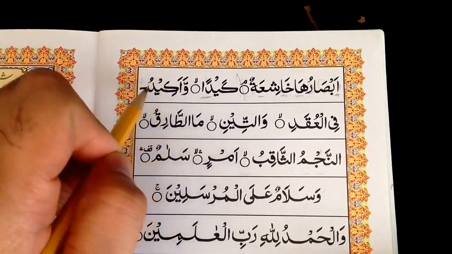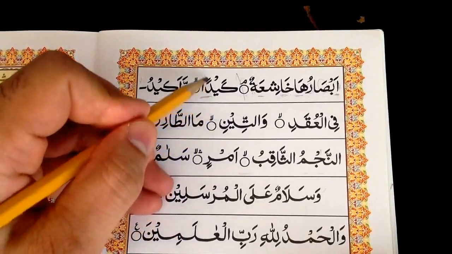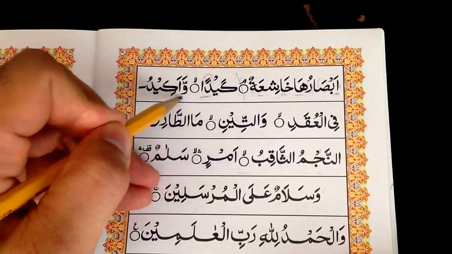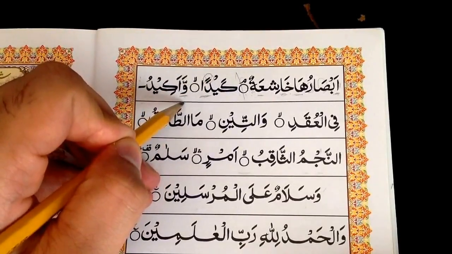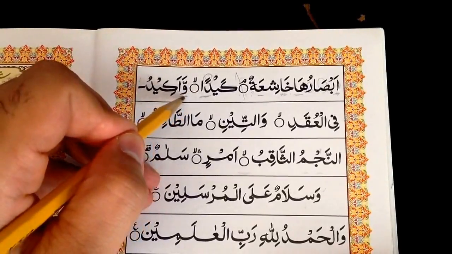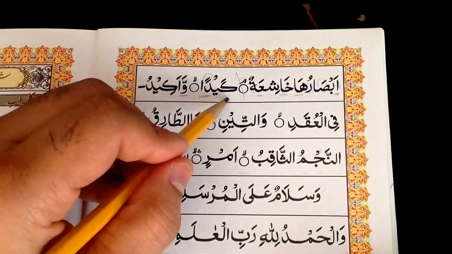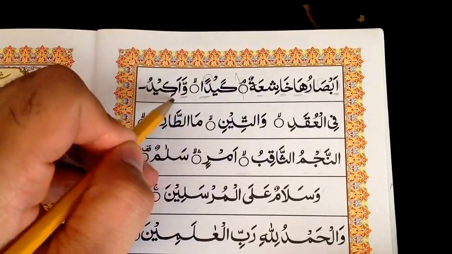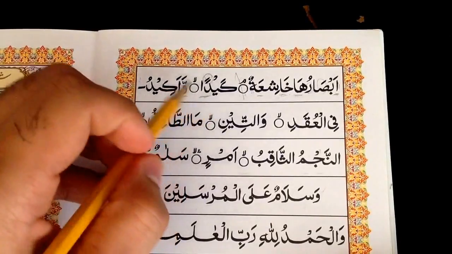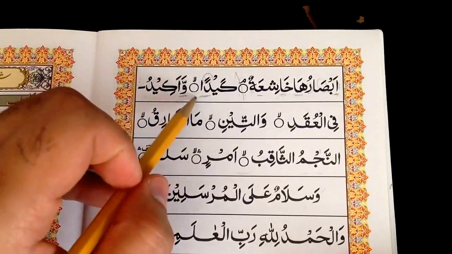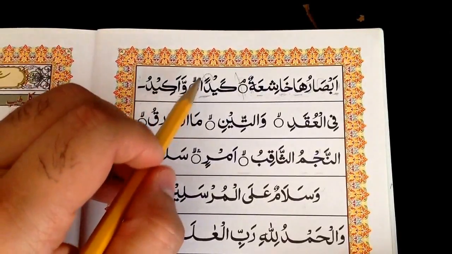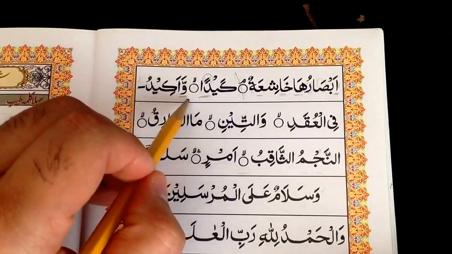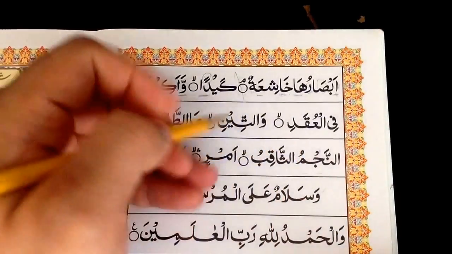Kaidan wa akidu. What happens is that after tanween there is a waw, and waw is one of the letters of idgham. So I make a nasal sound and also give a little sound of waw at the end. Kaidan wa akidu. That's the difference between stopping and not stopping. If I stop here, this will turn into a maddul asli, and if I don't stop here, this will be idgham. Next example.